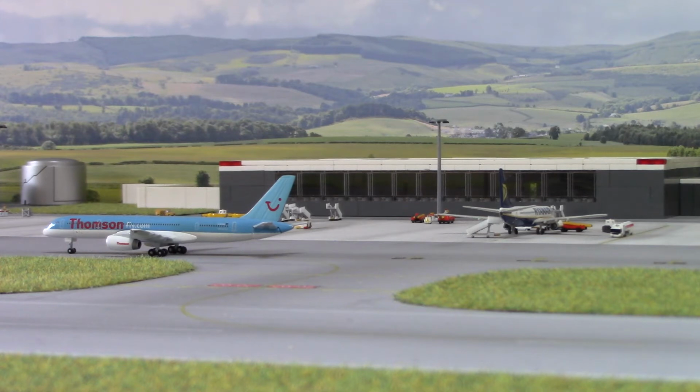So not every single model you will see has actually been to Doncaster. Some have been to other UK airports as well where possible. That's where I've done my research. Any information I include has been extracted from the internet where possible, with some information extracted from the Doncaster Airport forum. So that's just a bit of background about how we're going to do this. Now a bit of background about the airport itself.